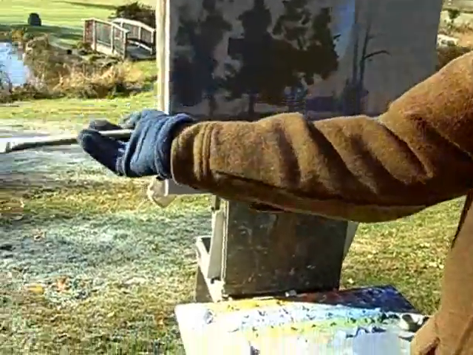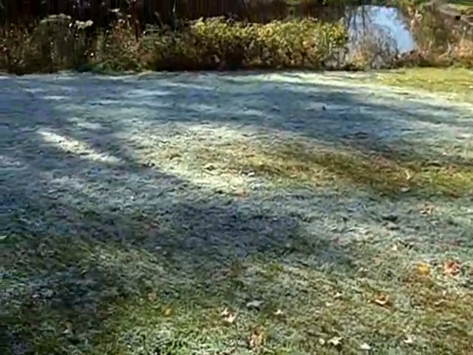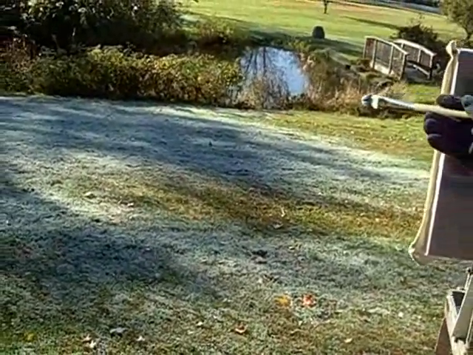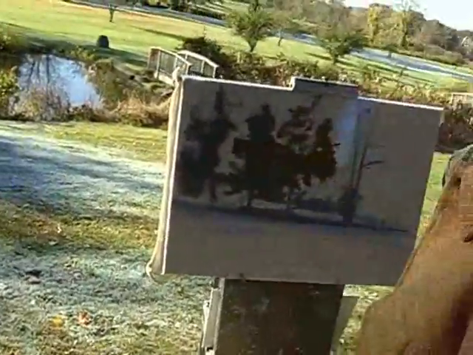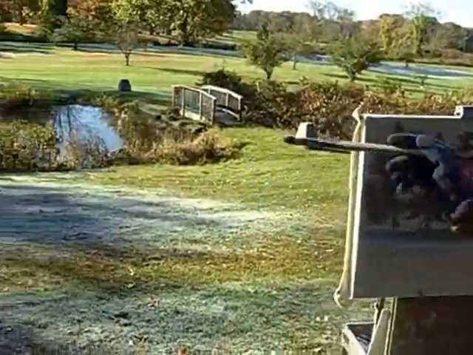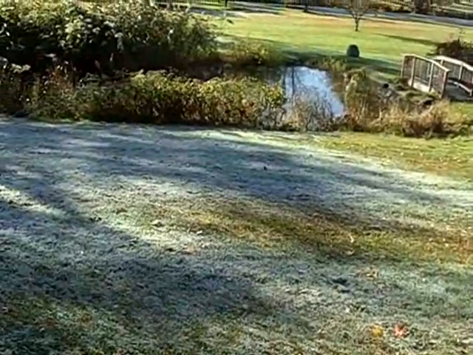Coming closer now, you can see some of the local color. This isn't in the picture, but I'm going to put it in anyway. So if that reflects some of the cobalt, the reflection here will certainly have some ultramarine in it.